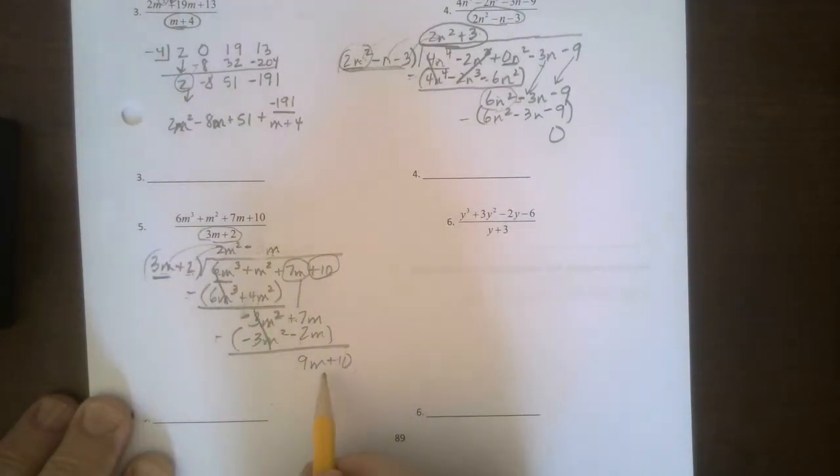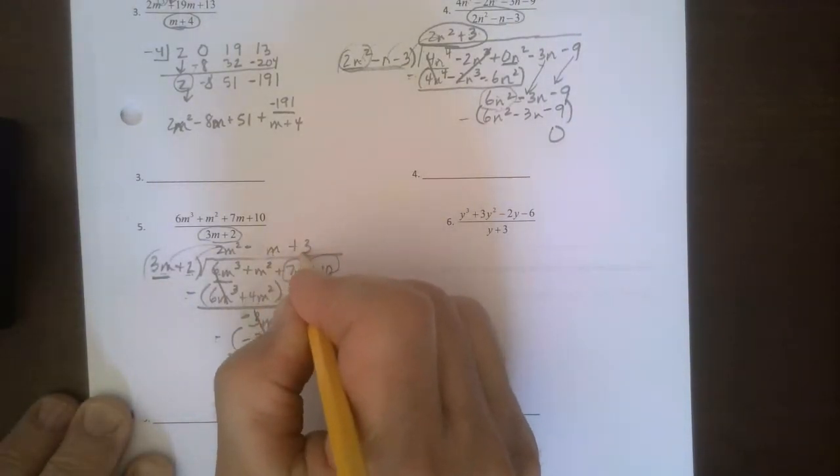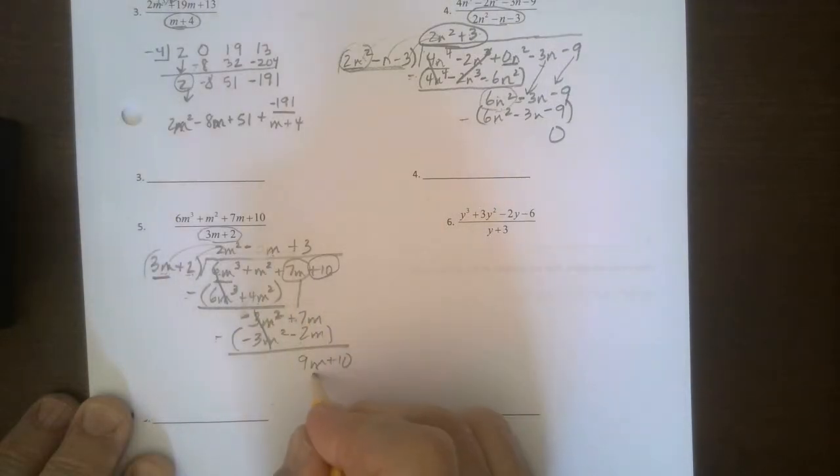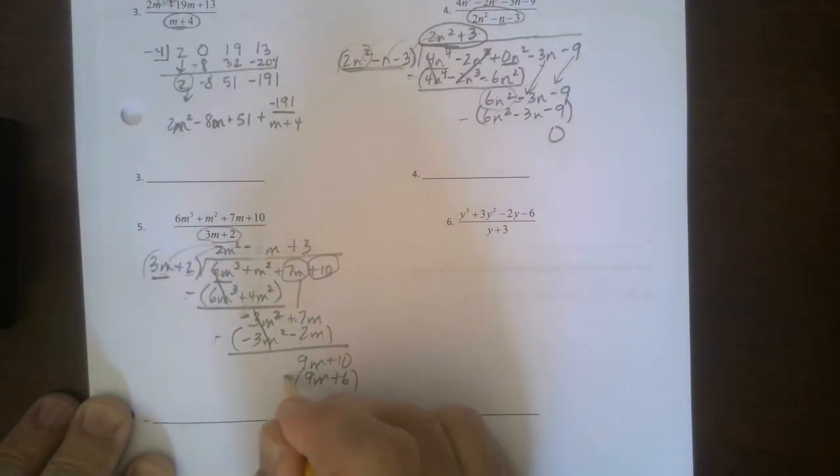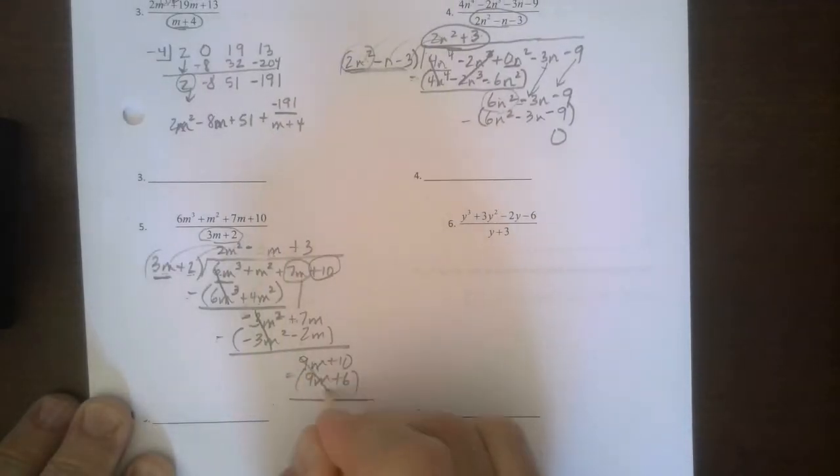What times 3m gives me 9m? 3. So this times this gives me 9m. This times this gives me 6. Subtract. 9m minus 9m is gone.